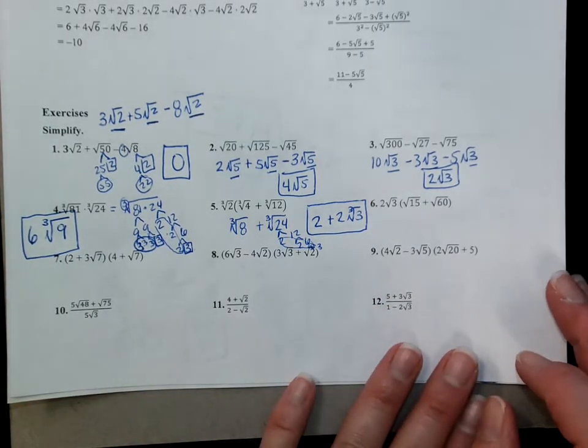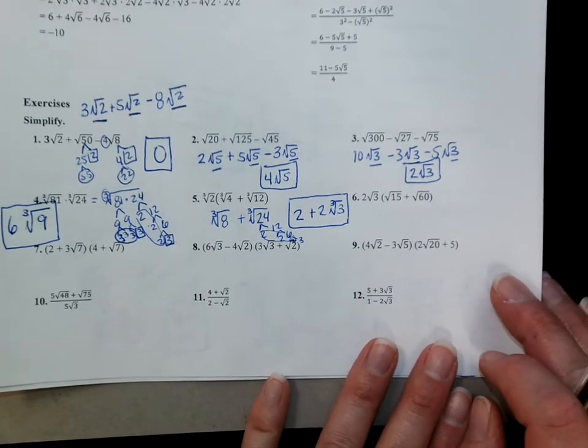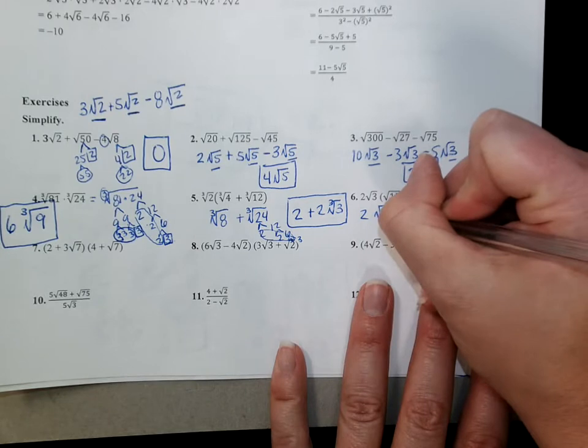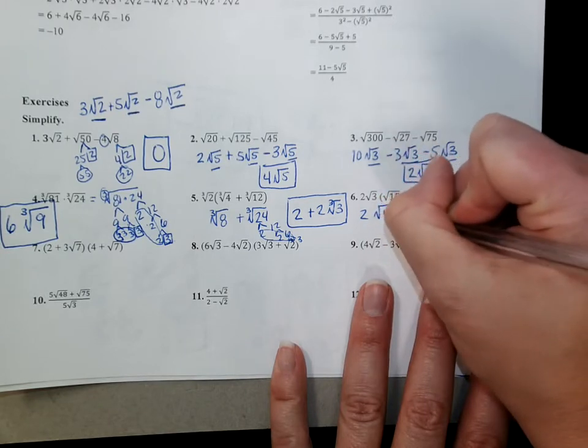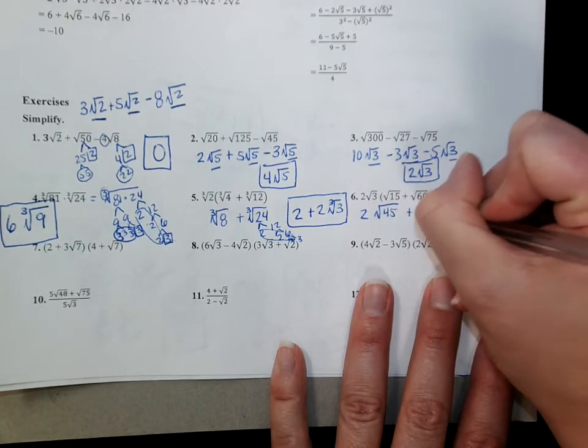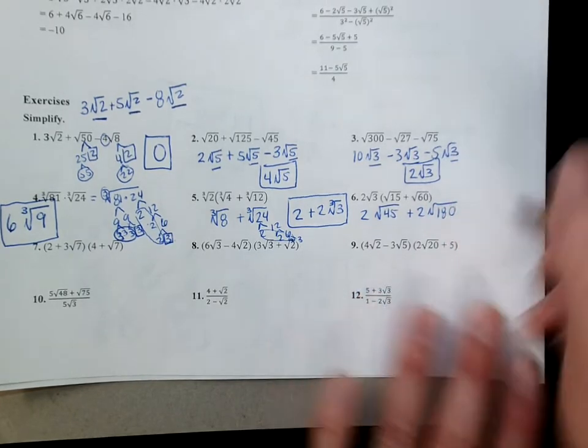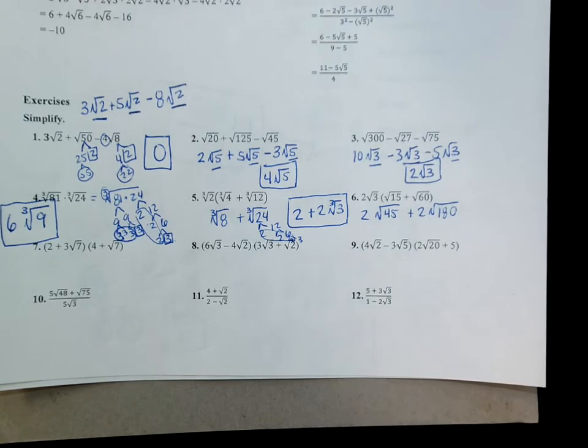Okay. Same thing on this next question. Okay, so I'm going to do this again. That's going to be 2 times the square root of 3 times 15 is 45, plus 2 square roots of 3 times 6 is 180. So that's one way to do it. Again, there are multiple ways to look at this.